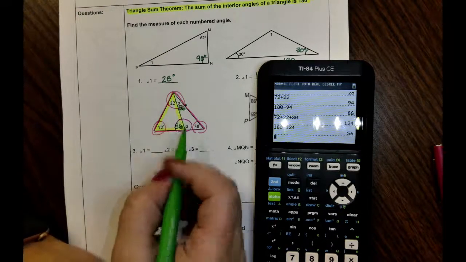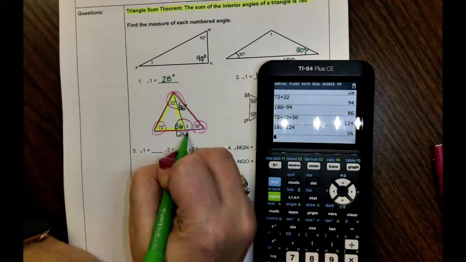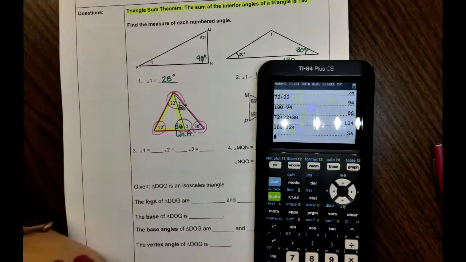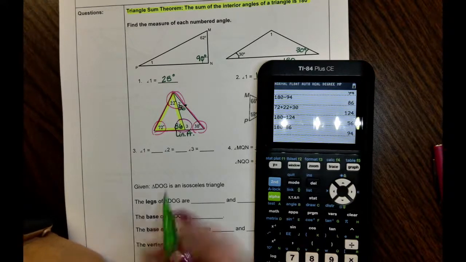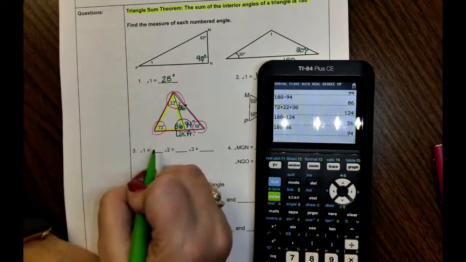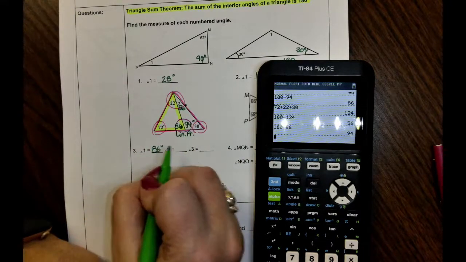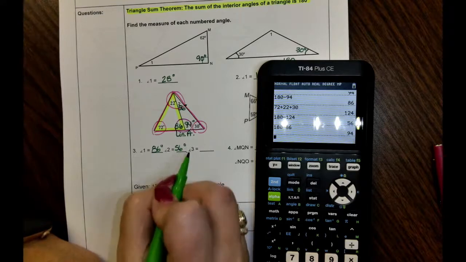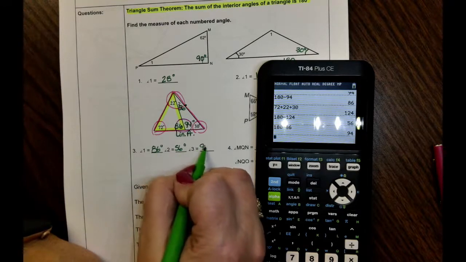Then these two are a linear pair. Linear pairs are supplementary, which means they add up to 180. So we can take 180 and subtract 86 and find out that angle 3 is 94 degrees. So angle 1 is 86 degrees, angle 2 is 56 degrees, and angle 3 is 94 degrees.